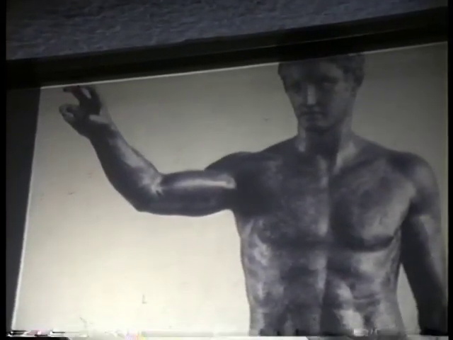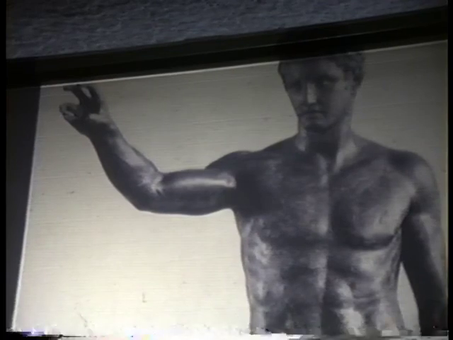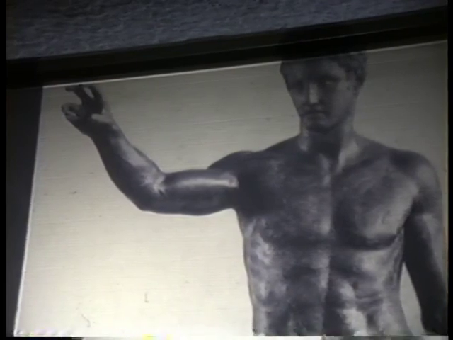Then in the classical Greek, you have the figure in repose or relaxing, and then in the later Hellenistic period of the classic period, you have the figure in action. Slide.